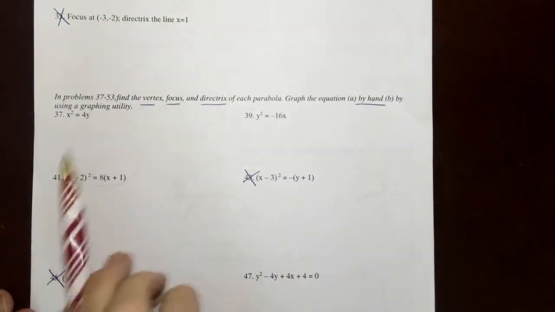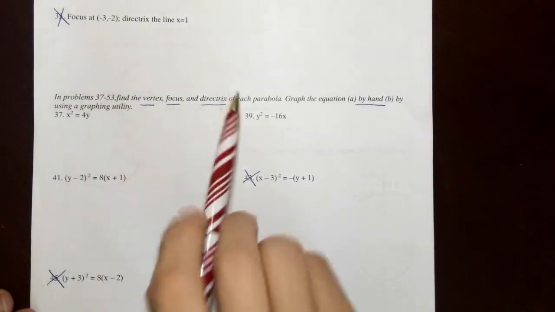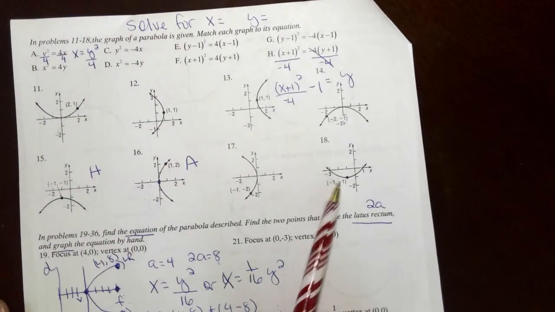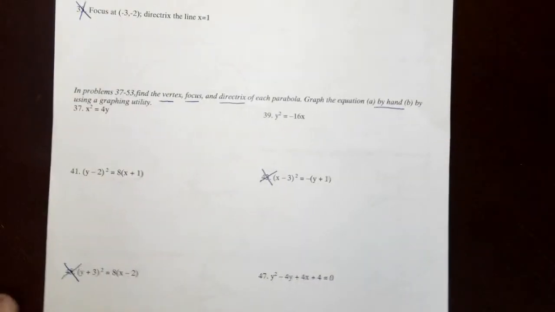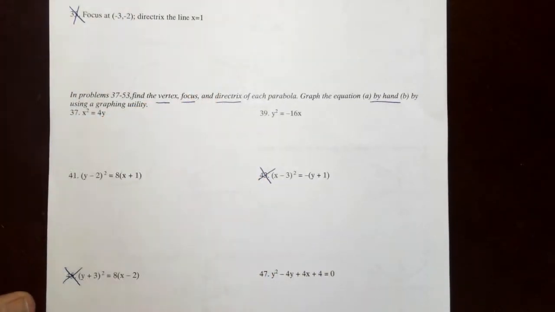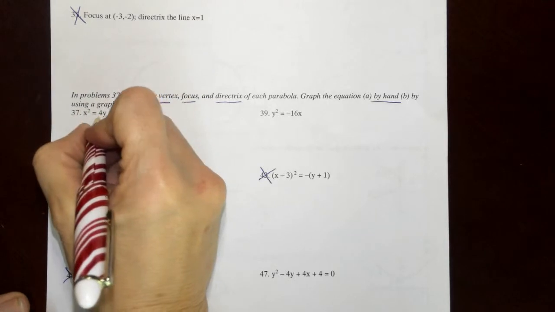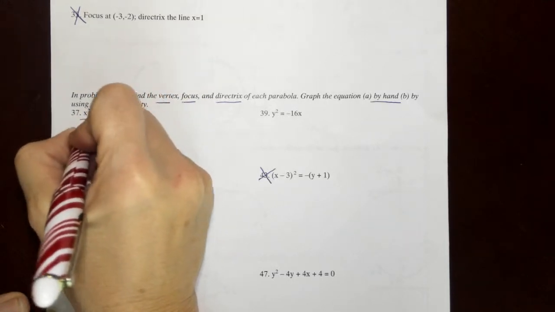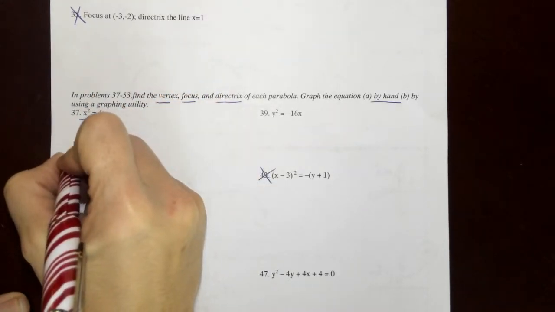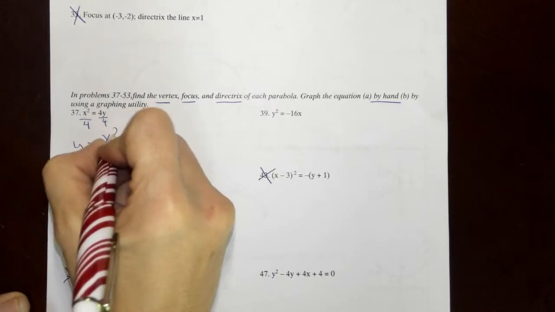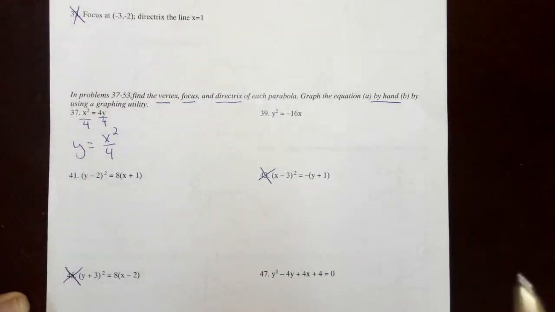And so what I like to do is find these right on the graph and just label them. So just like when we did 11 through 18, we have to solve these for whatever variable is not squared. So the variable not squared here is y. So if I solve for y, I divide both sides by 4, and I get y equals x squared over 4.